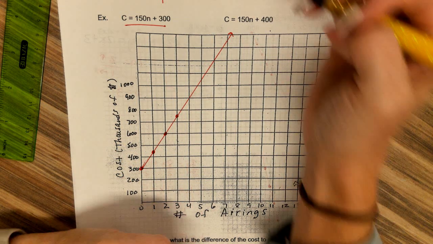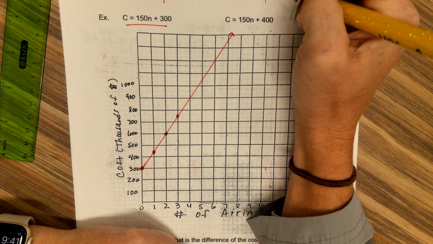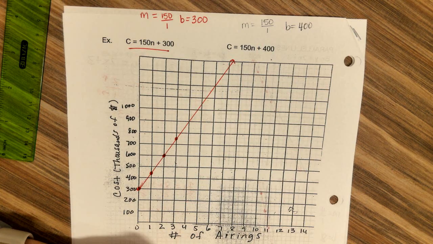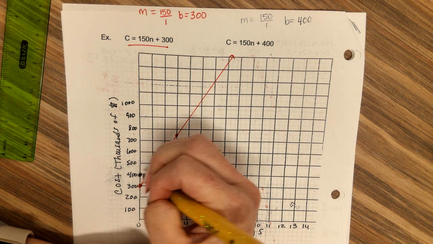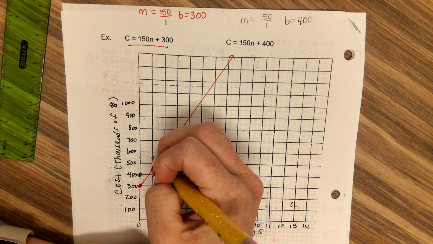Okay, right here I need an M, which is 150 over 1 again, but the y-intercept this time is 400. So I'm going to start at the 400. I'm still going to go up 1.5 squares and right 1.